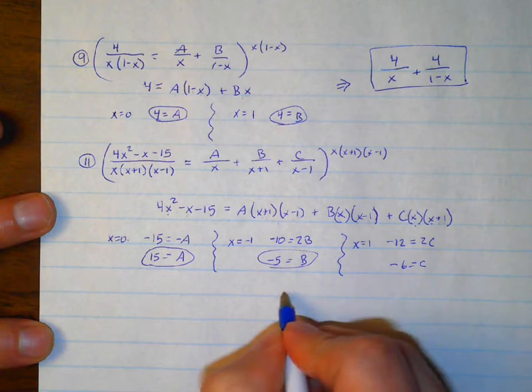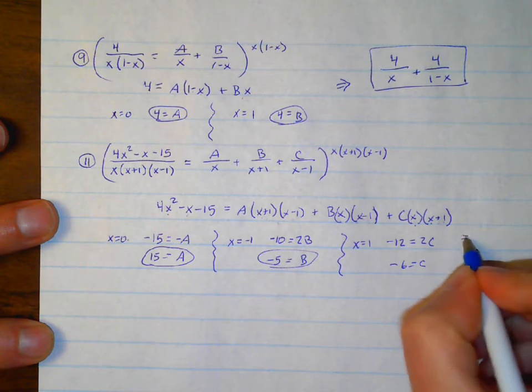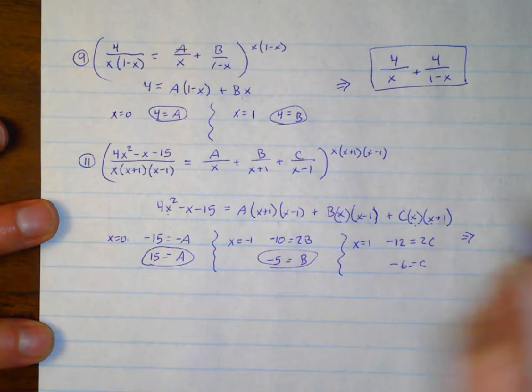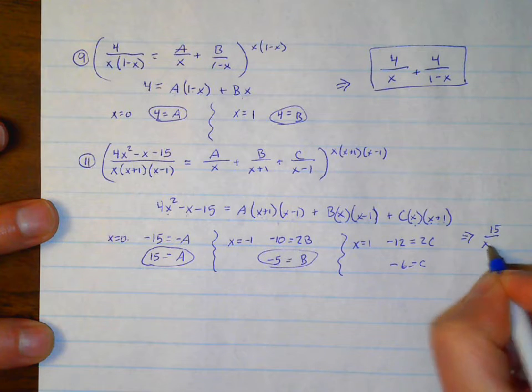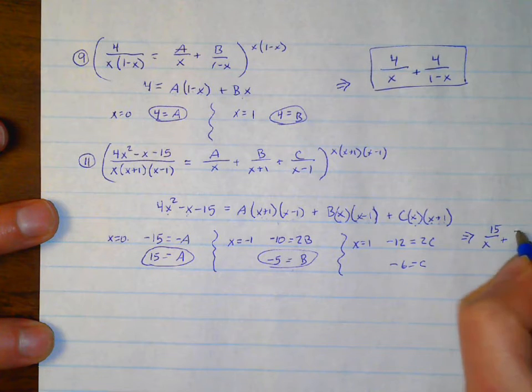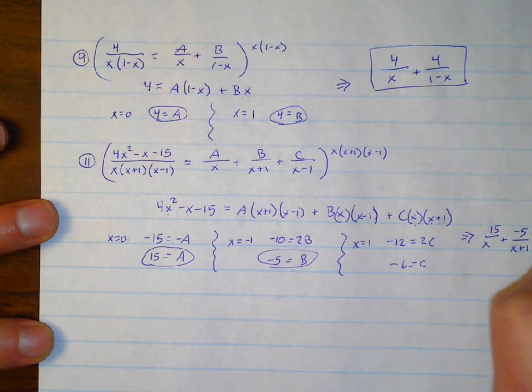Therefore, my equation will be a, which is 15, b is negative 5, and c is negative 6.